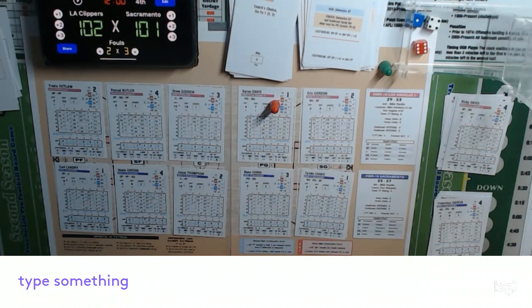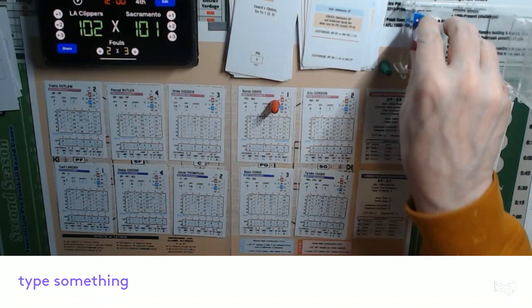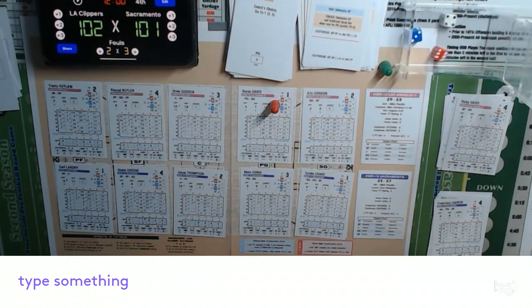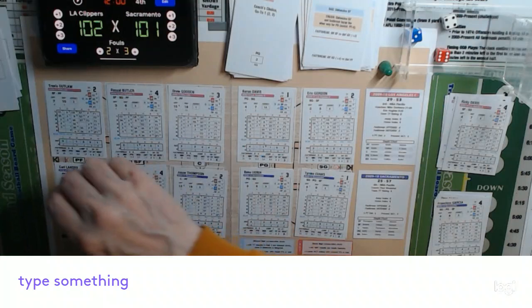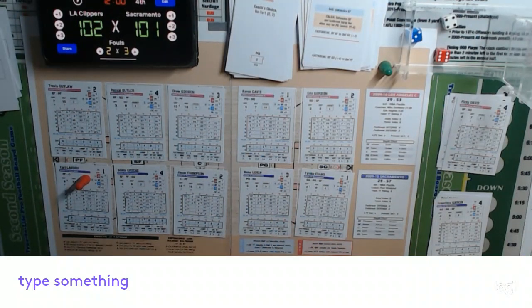And 64, so he misses the second one. And we'll get the rebound. 64 is going to be the defensive power forward, Carl Landry. So Carl Landry gets the defensive rebound.